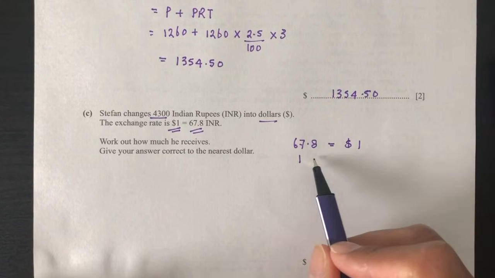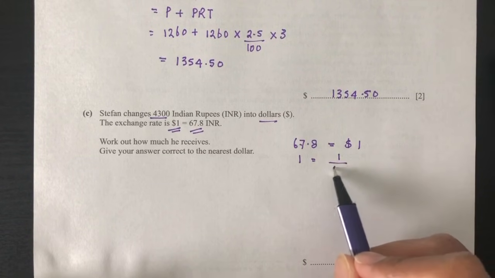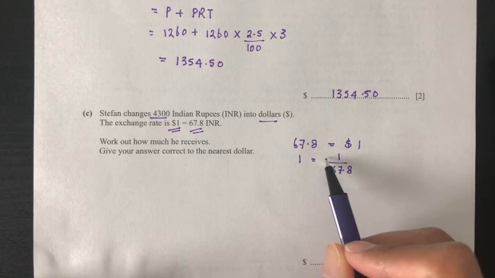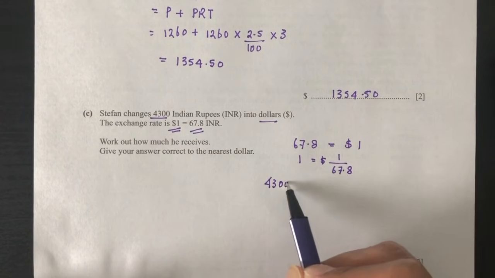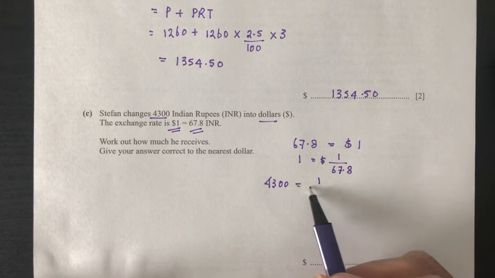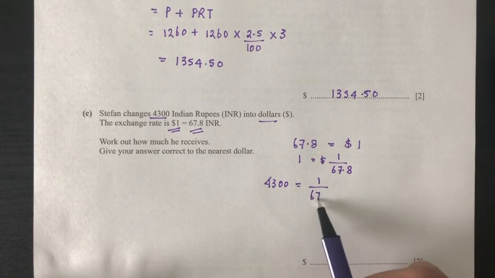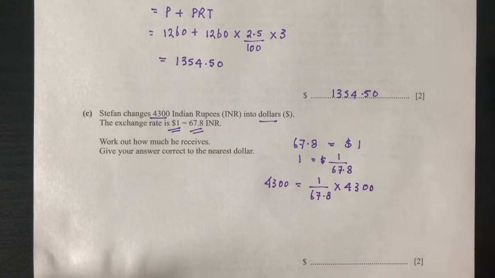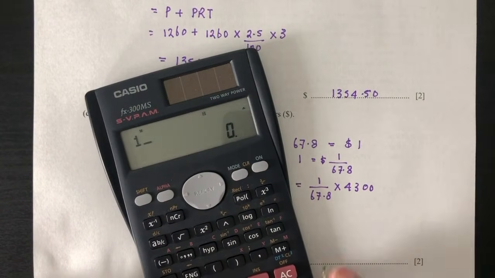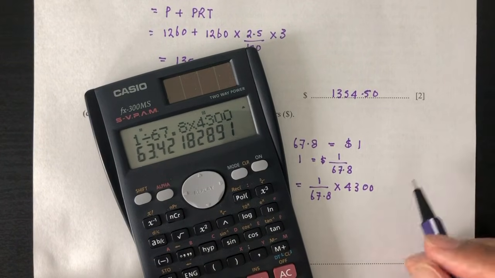So 1 rupee will be equal to 1 divided by 67.8 dollars. Now he has 4,300 rupees. That will be 1 over 67.8 times 4,300.